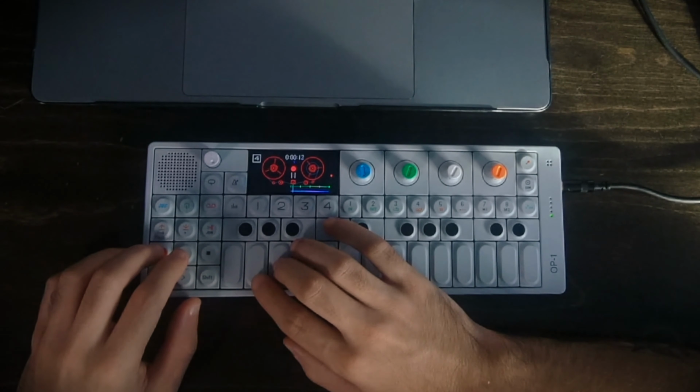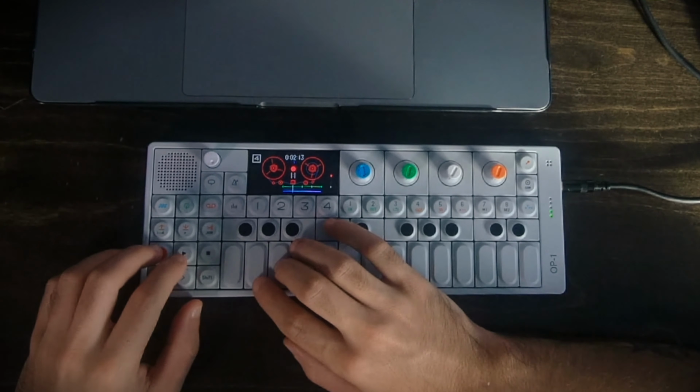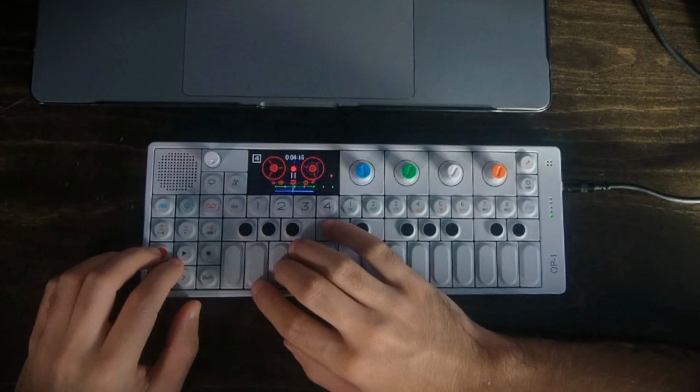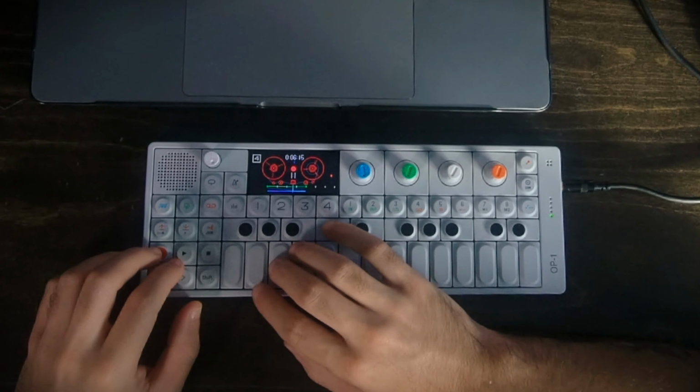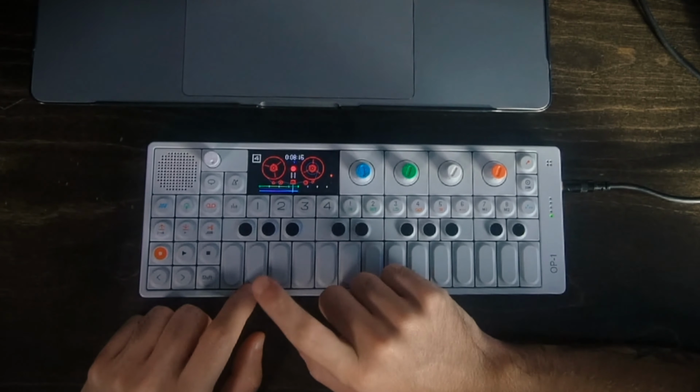Lovely. So we've got that. Let's add maybe some... Can I get those drums going? Sweet. Building it up. So obviously we've got this tiny little section.